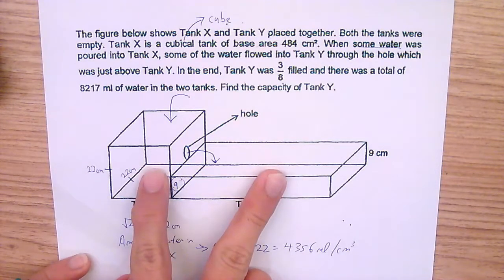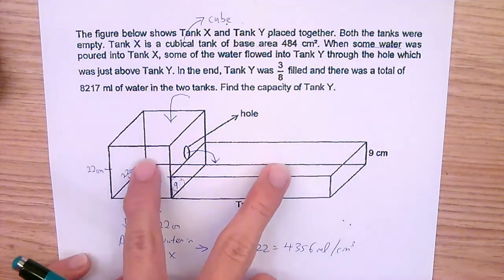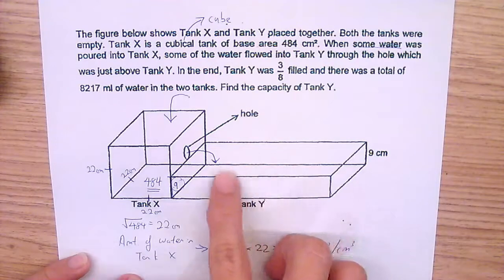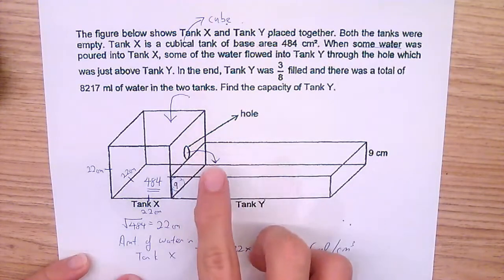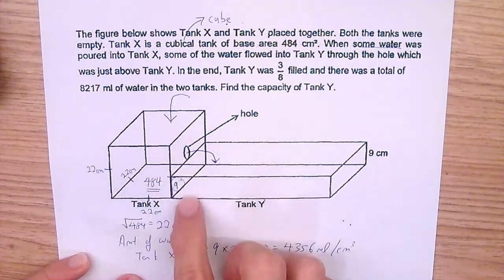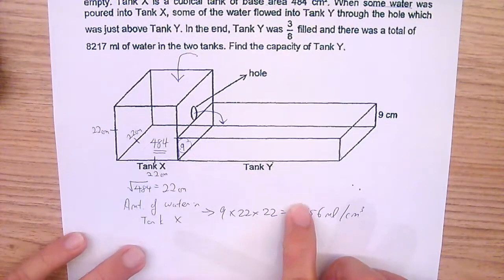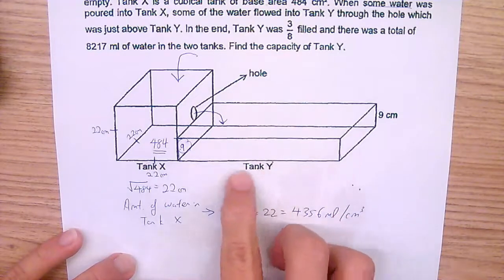So what can I do at this point in time? I can just take the total volume of water minus the amount of water that's inside tank X, which I calculated to be 4356, to find the volume of water that's actually inside here. Correct? Which is why I keep on asking you all, do not proceed. Get all the information you can get first. Do not be hasty. Now, I'm going to do the next portion, which is the amount of water in tank Y.